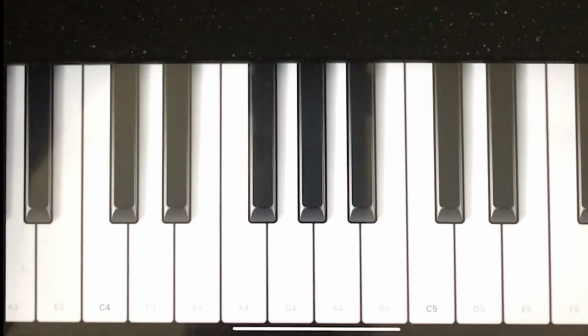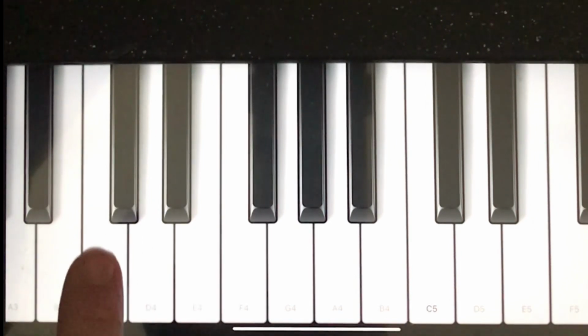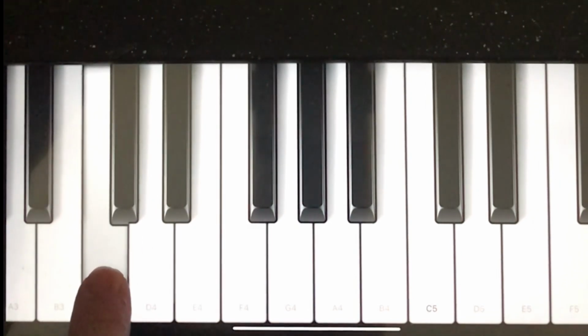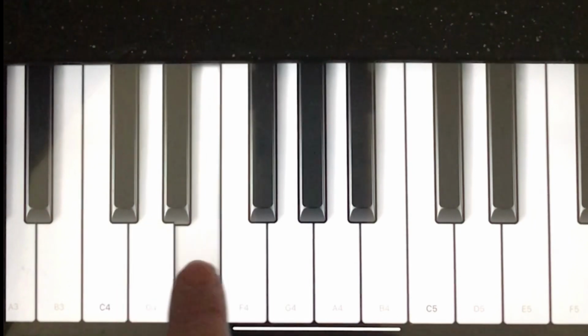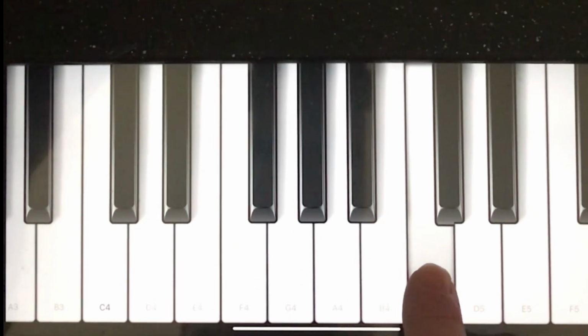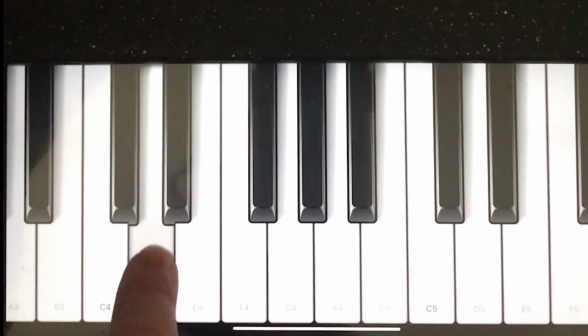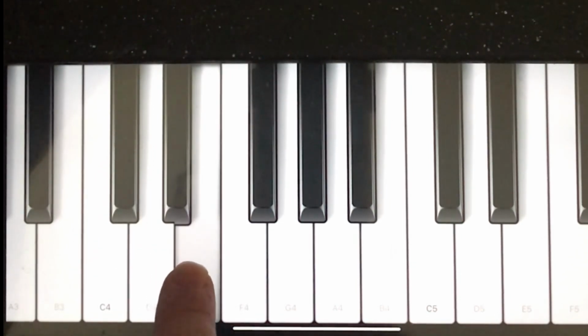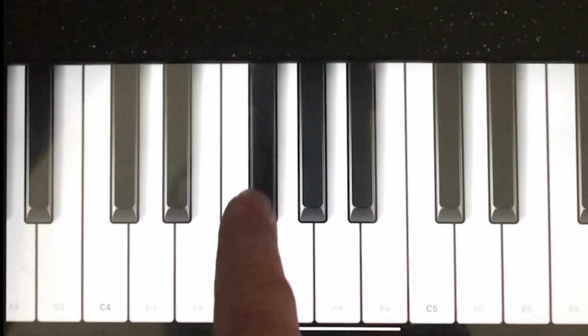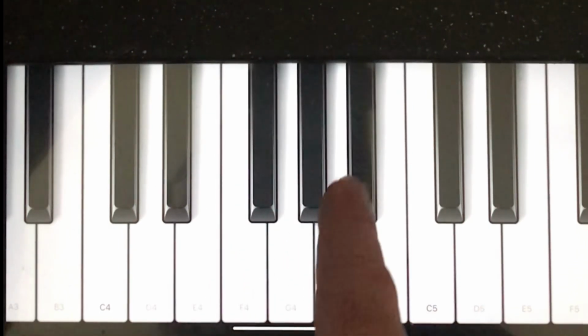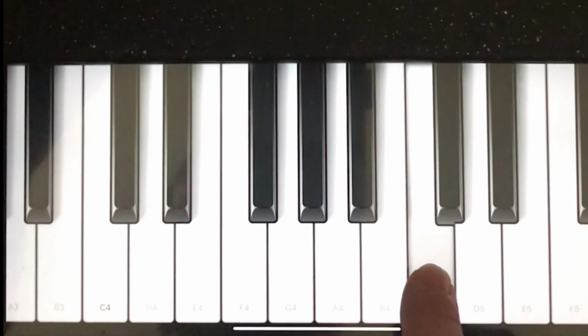If we play on a piano all the notes from C, in this case, all the way up to the next C, we've just played the major scale. But what that actually is, is a combination of intervals. And the combination is this: tone, tone, semitone, tone, tone, tone, semitone.